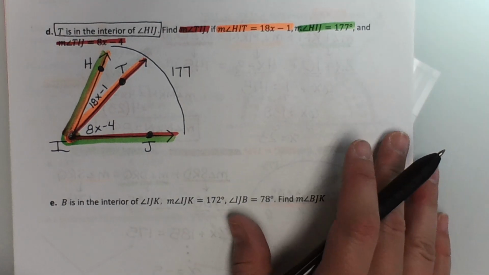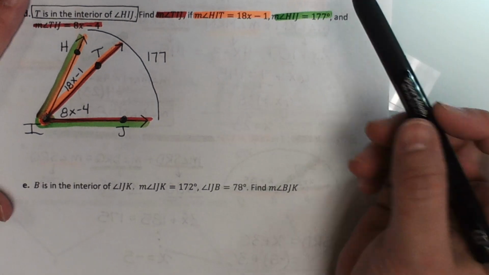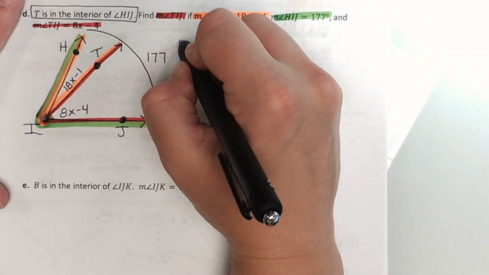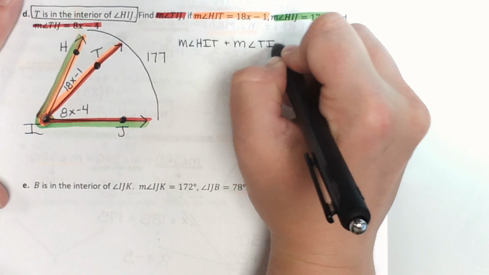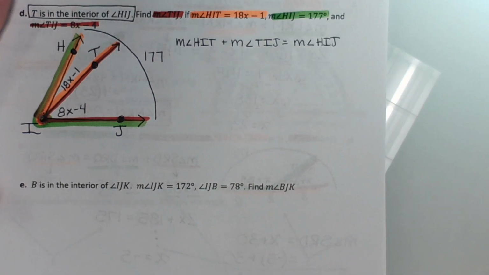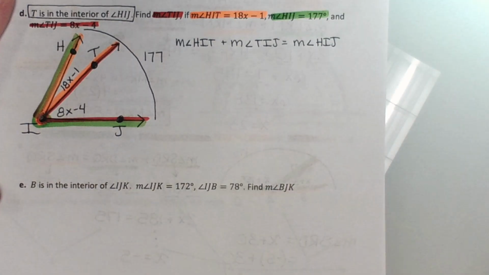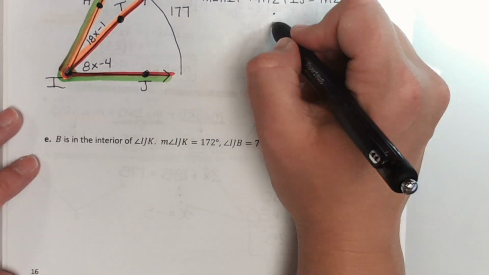If I want to solve this one, which 2 colors am I adding together? Got it, fair enough. If you use purple on your sheet, I'd say purple too. Orange and red. Orange is HIT plus red is TIJ. Green is what they add up to. And I could solve from there. Once I solve, it says to find TIJ, so I would plug back in. Again, take a time.